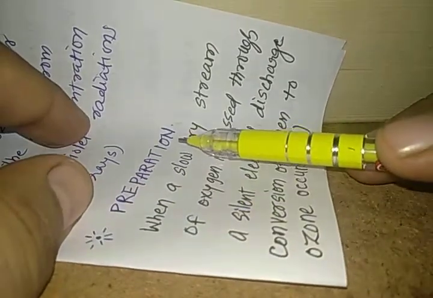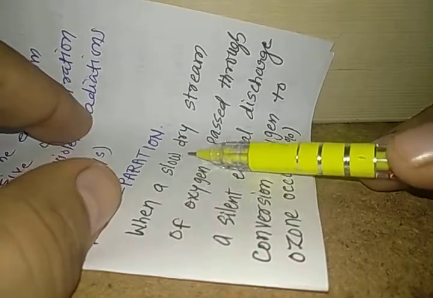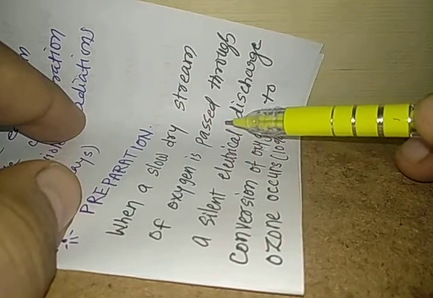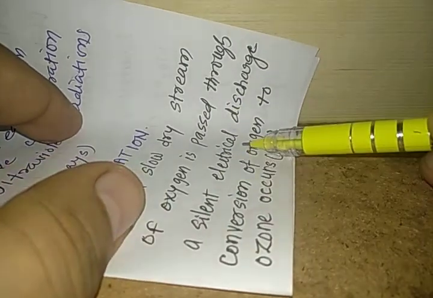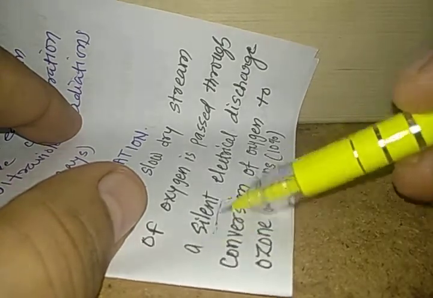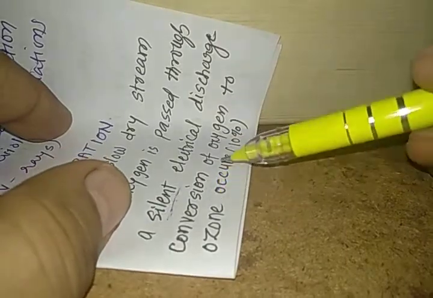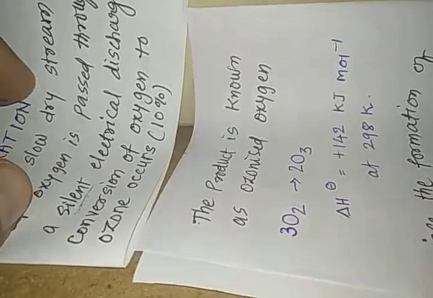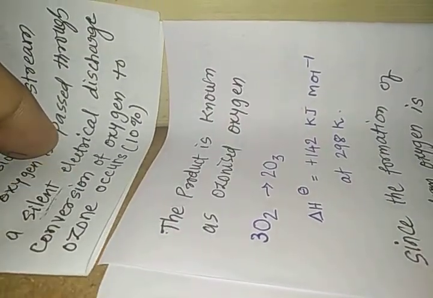Now we'll study about the preparation of ozone. When a slow dry stream of oxygen is passed through a silent electrical discharge, remember that the electrical discharge must be silent, conversion of oxygen to ozone occurs, and that is 10%. Please remember, my dear students, that whatever ozone is produced, it is maximum up to 10%. So only 10% ozone is produced by the silent electrical discharge.